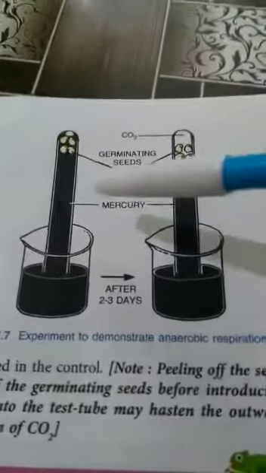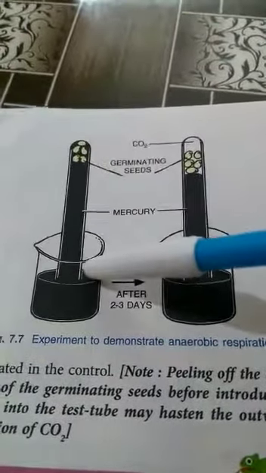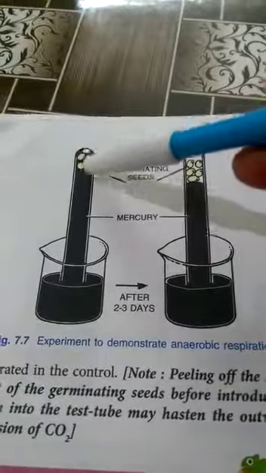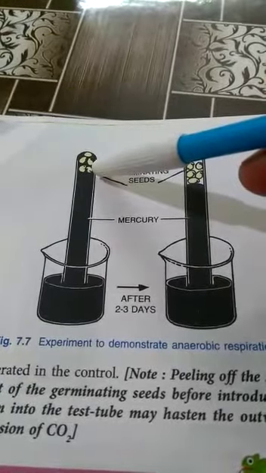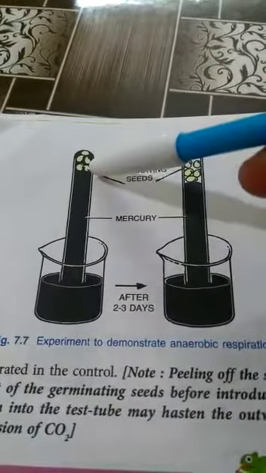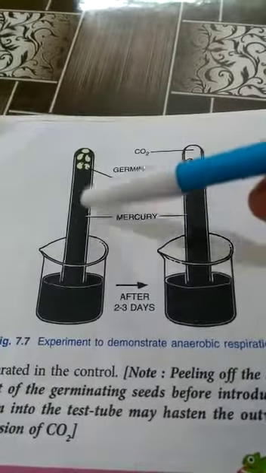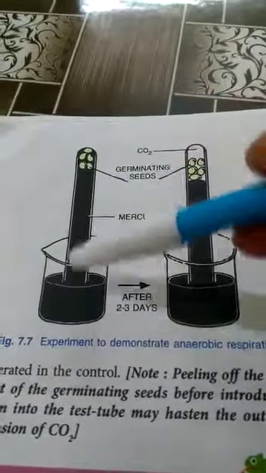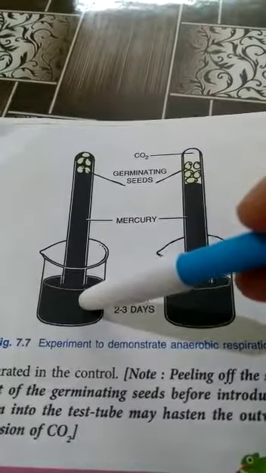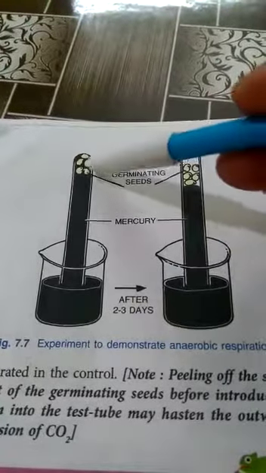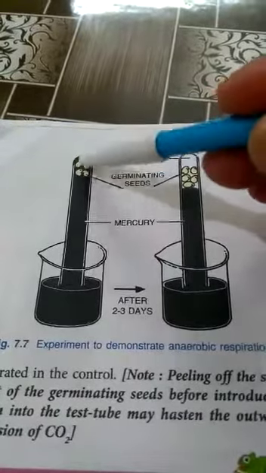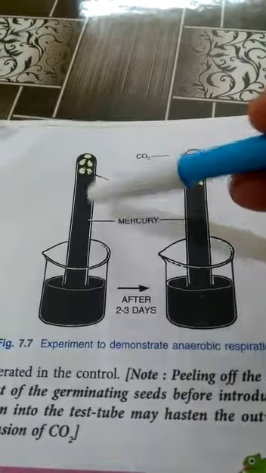Now the next experiment is to demonstrate anaerobic respiration. To demonstrate anaerobic respiration, we will take a test tube. In that test tube, we will place some germinating seeds. Now we will add mercury in that test tube. Okay. So now we will invert this test tube in a jar containing mercury. So these seeds will be completely surrounded by mercury.